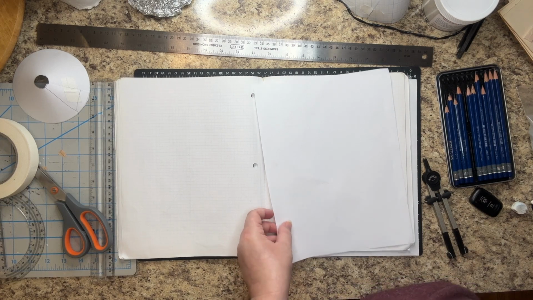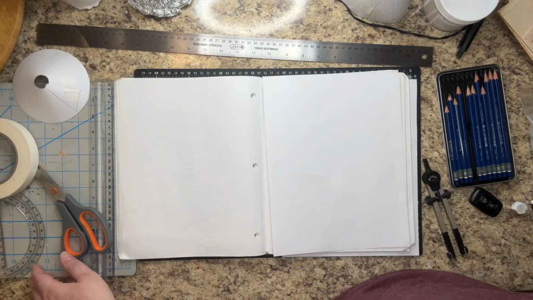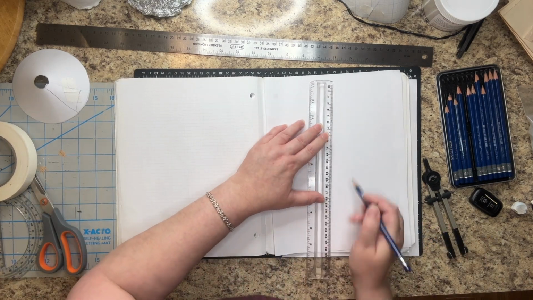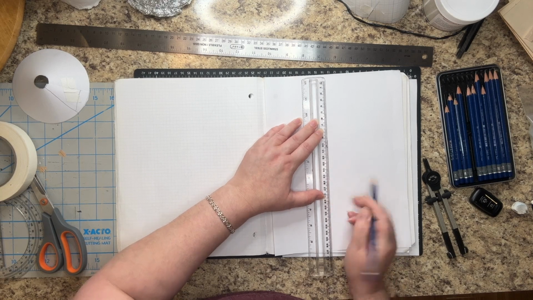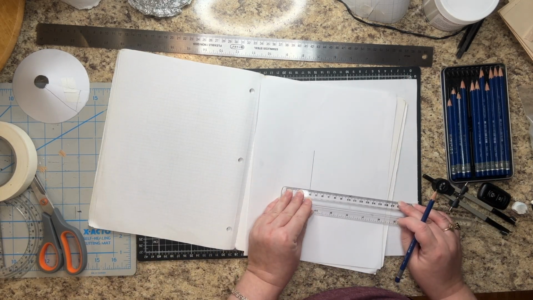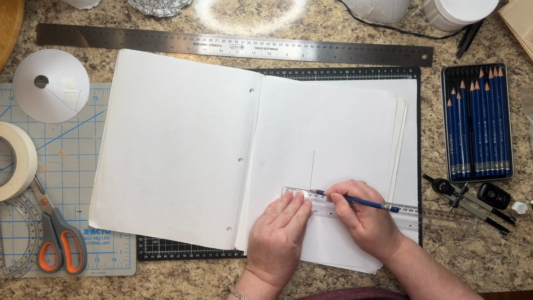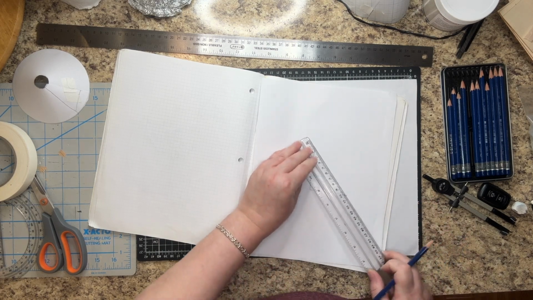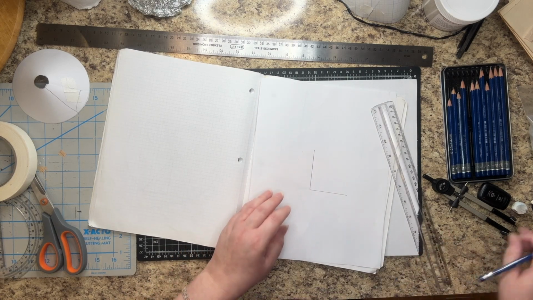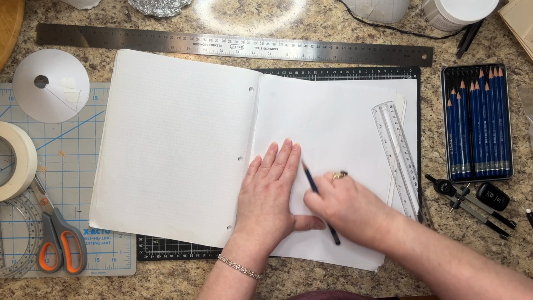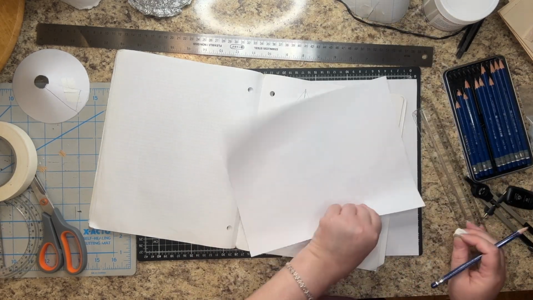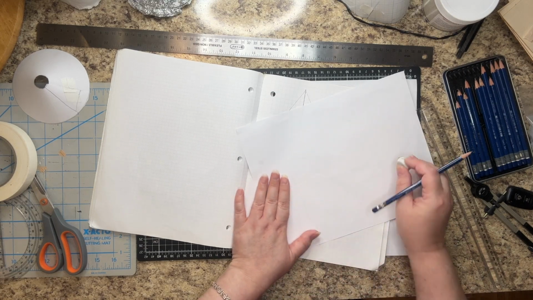So let's do that. Maybe let's do this a little bit neater. I'll just put all my stuff here to make it easy for me. Let's work over here because I need some space to work.